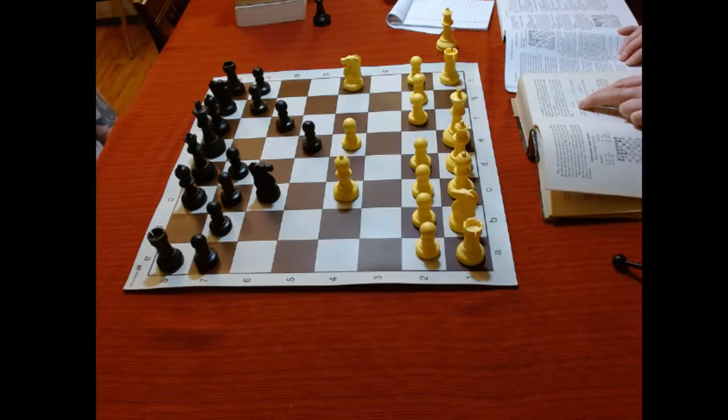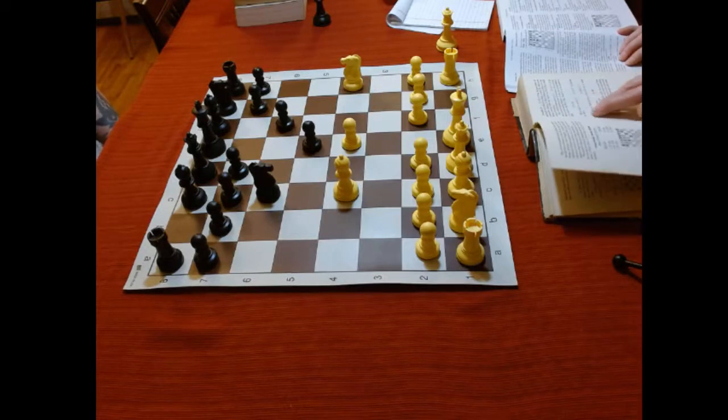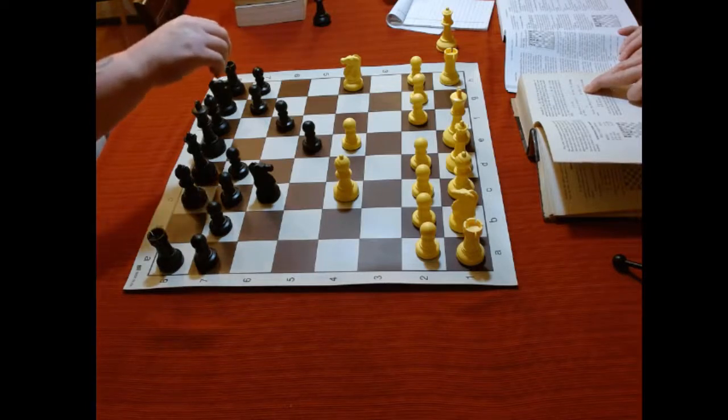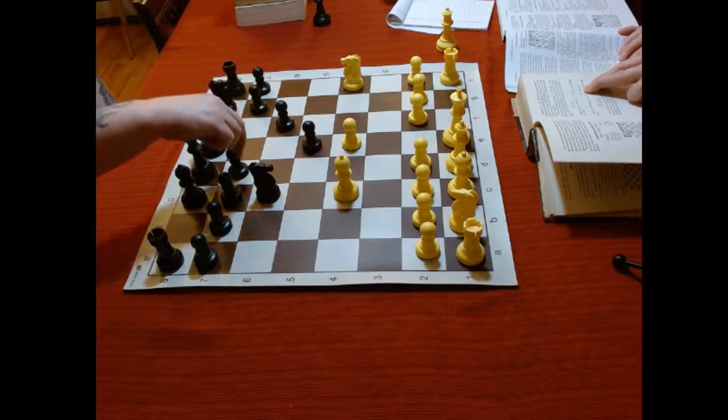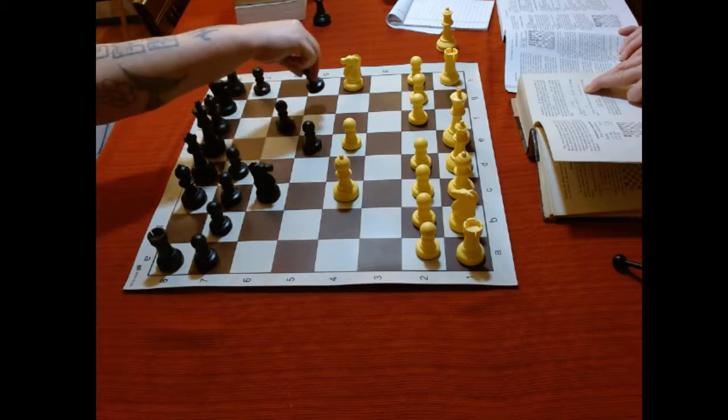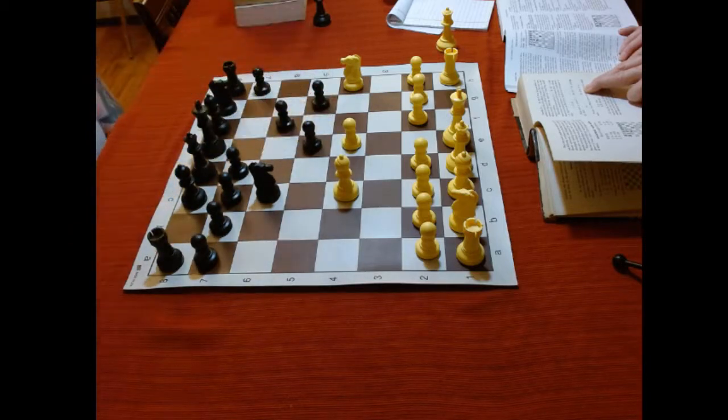And black's move is 4. Pawn to king's knight 4, which is g5. Okay? So far so good? I'm not messing up this time?